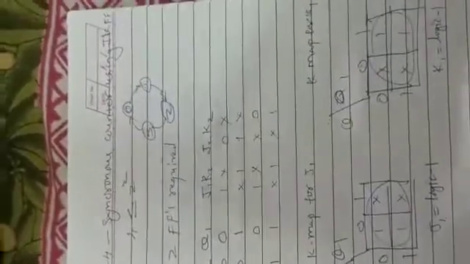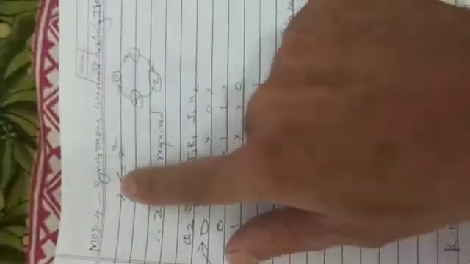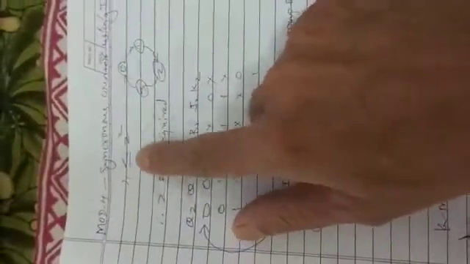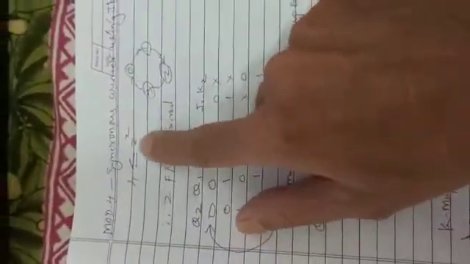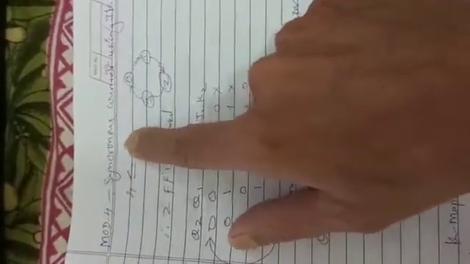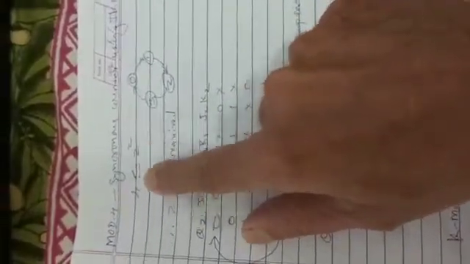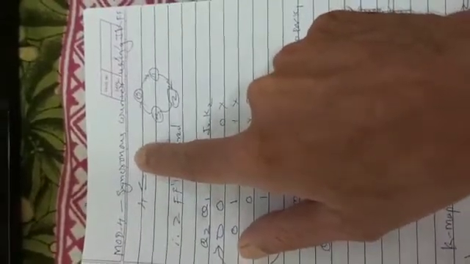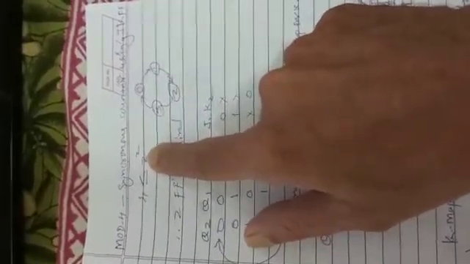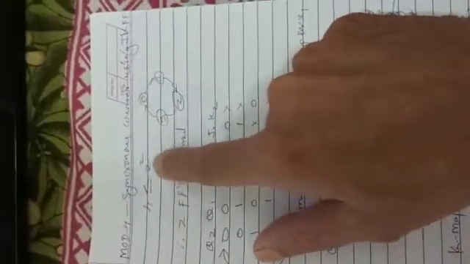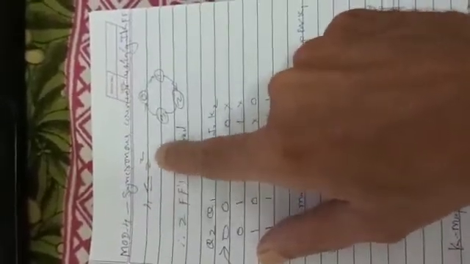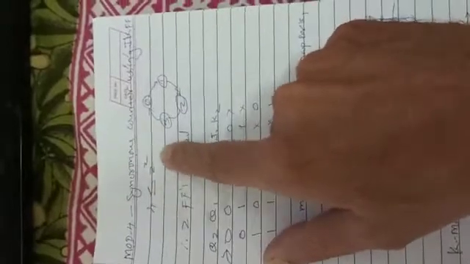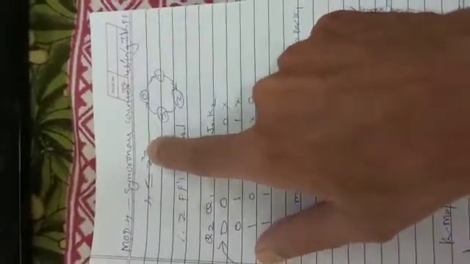Mod 4 synchronous counter using JK flip-flop. So here 4 is less than or equal to 2 raised to 2. This is not satisfied for 2 raised to 1. So that's why 1 flip-flop is not sufficient for mod 4, but 4 is less than or equal to 2 raised to 2. So for 2 raised to 2 the condition is satisfied. That's why a minimum of 2 flip-flops are required for this counter.